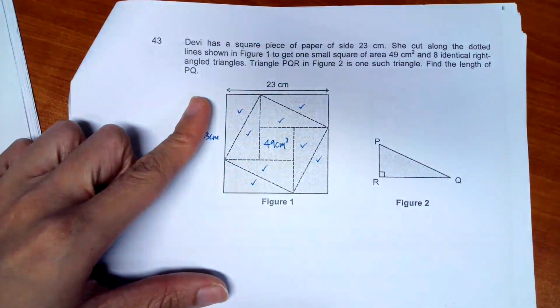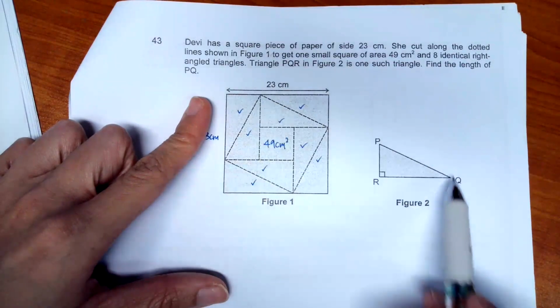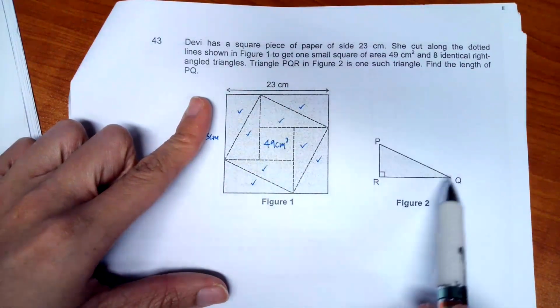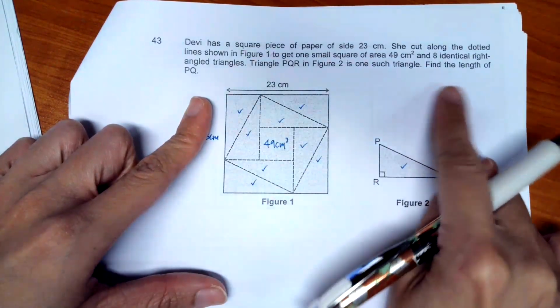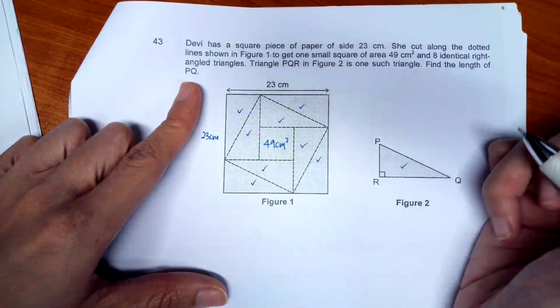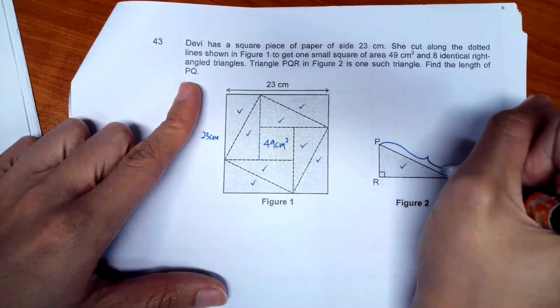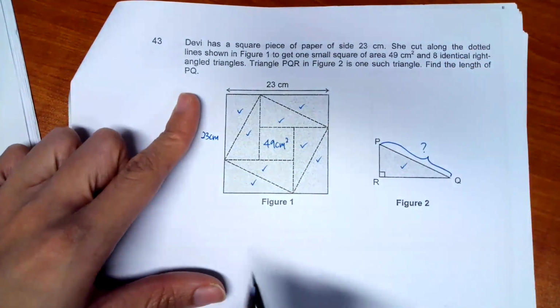So here, triangle PQR shows you one such triangle. That means this is the same as 8 of this here. You want to find the length of PQ. PQ is this. All right, so very simple.